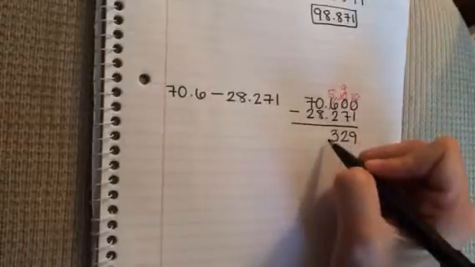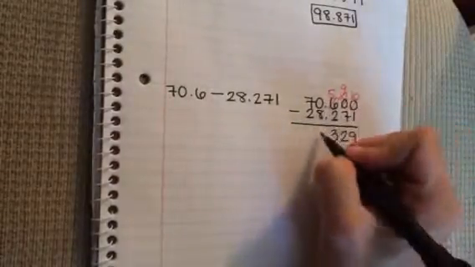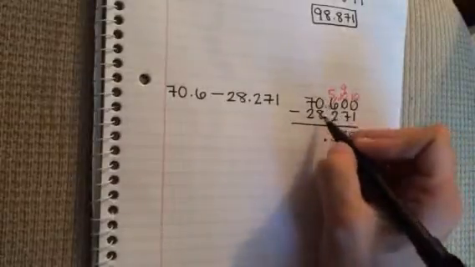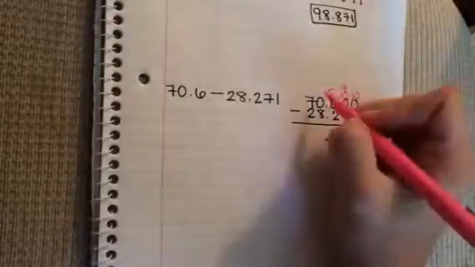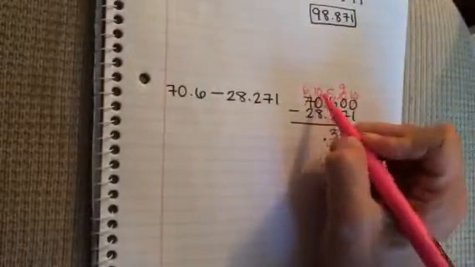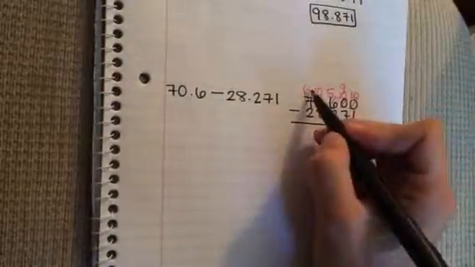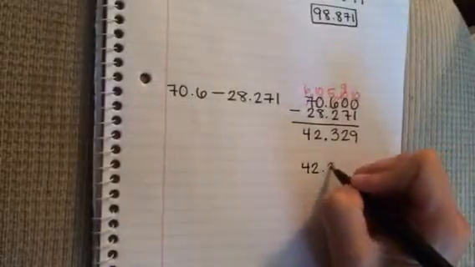Keeping my columns lined up, I can put in my decimal. 0 minus 8, I can't do that. So similarly, I have to borrow from my tens column, making this a 6, which in turn makes this a 10. And I have 10 minus 8 is 2, and 6 minus 2 is 4. So I have my difference.